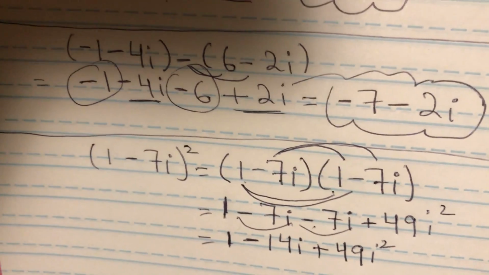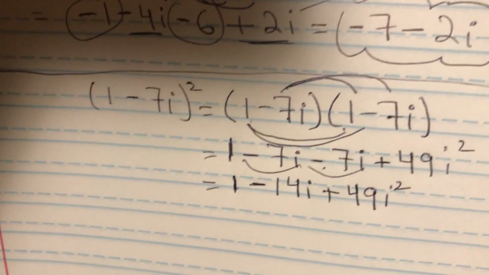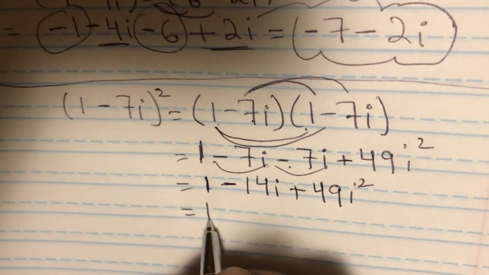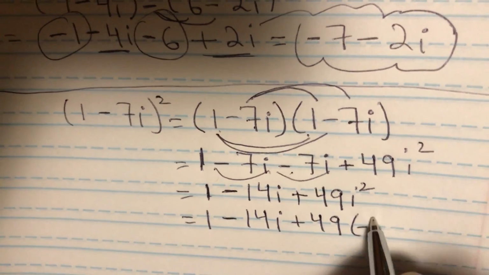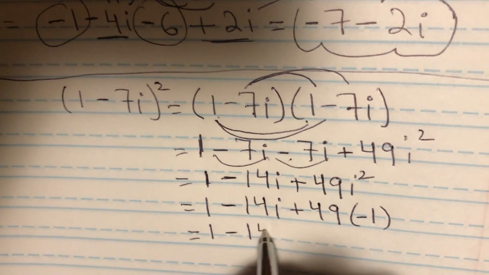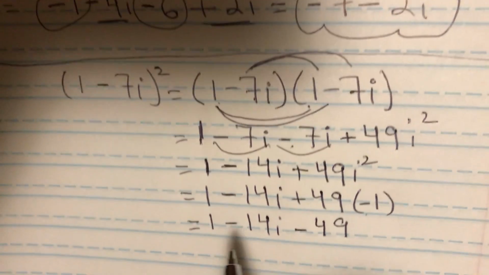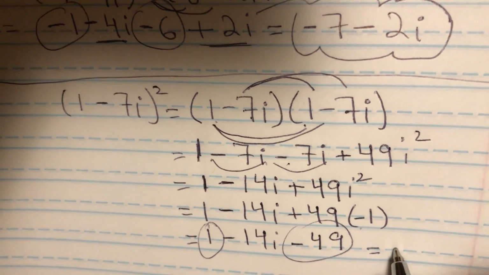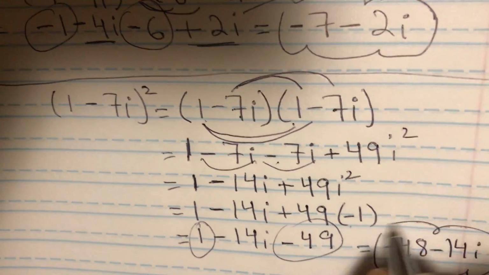Okay, what did we learn in the previous video about the value of i squared? i squared, as we know, is negative 1. So that will be 1 minus 14i plus 49 times negative 1. Let's substitute that in. Negative 1 times 49 is a negative 49. And combine like terms, really giving me negative 48 minus 14i. And that is my answer.